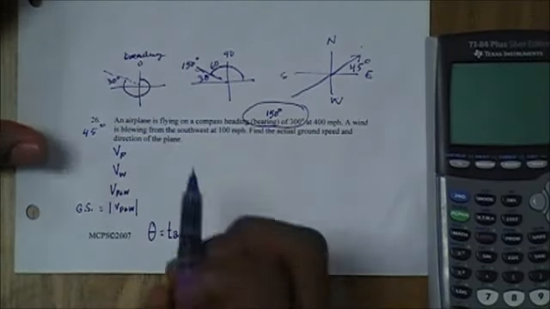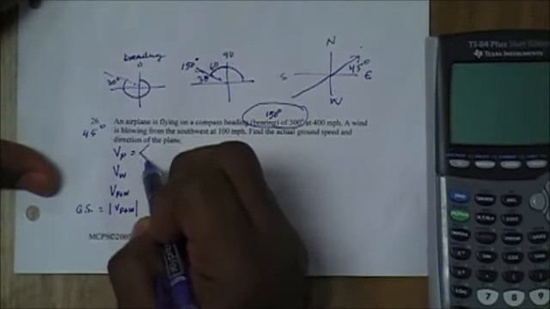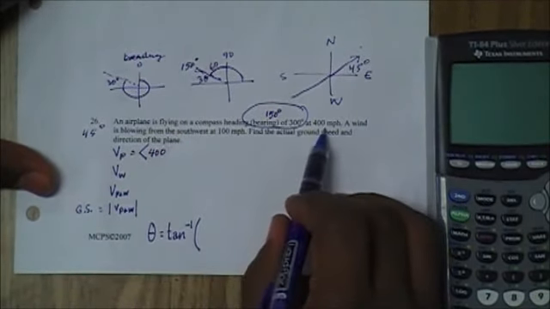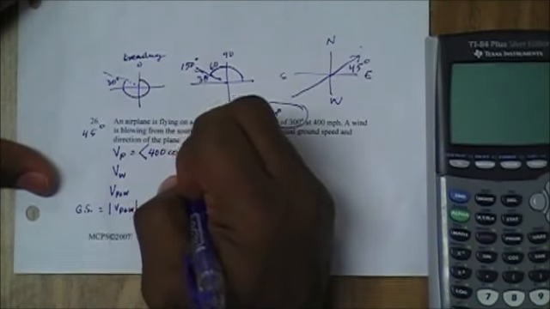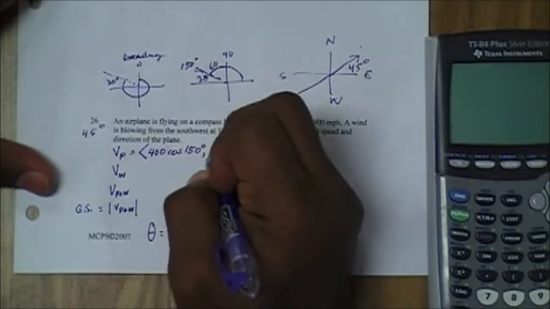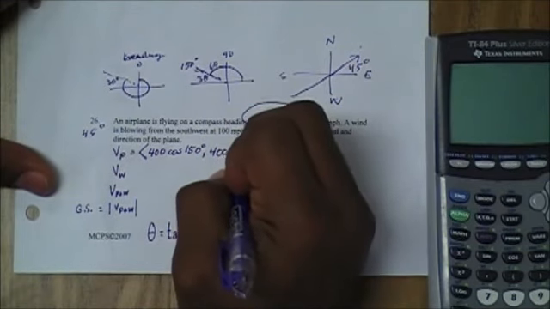So here we go. The plane vector is 400, the speed, cosine 150, 400 sine 150.